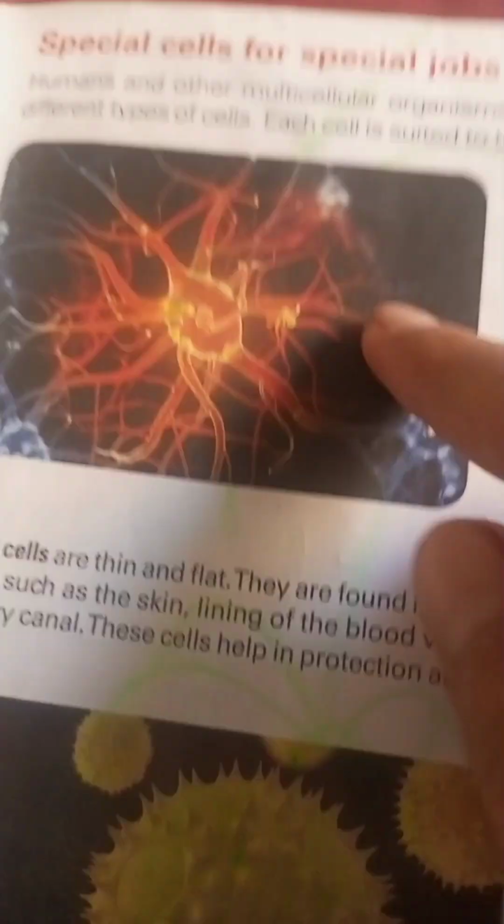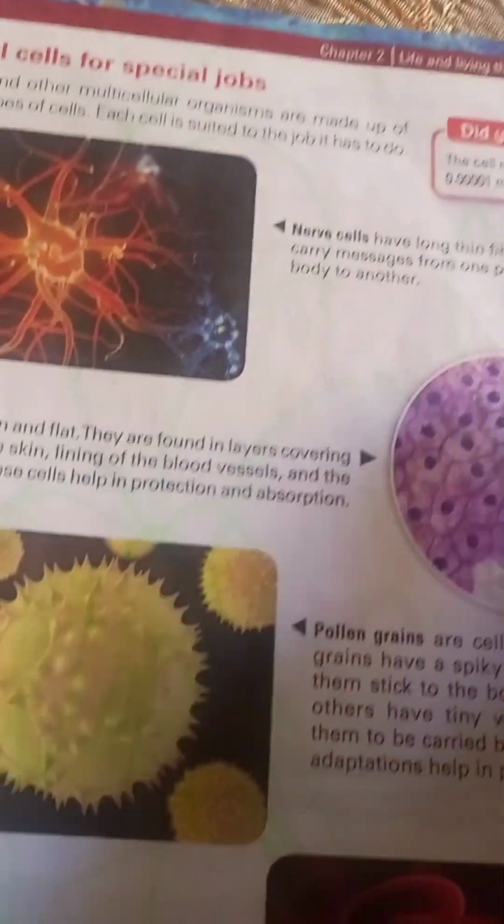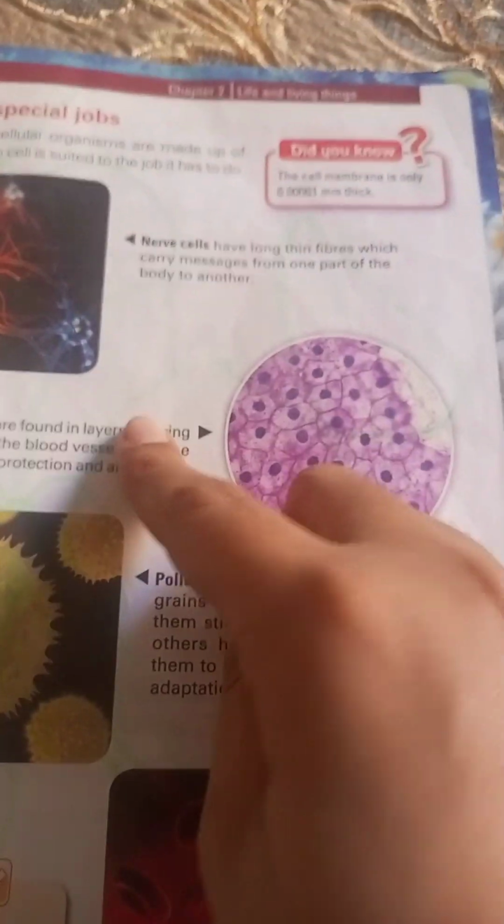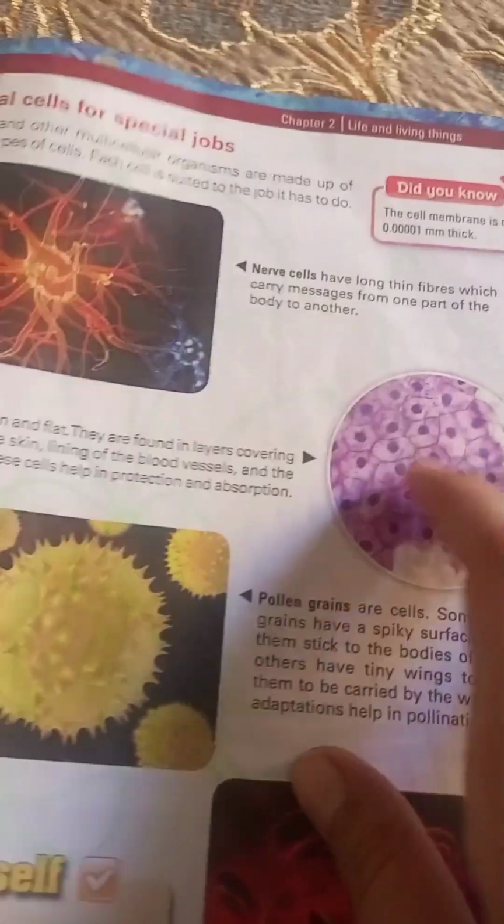Special cells for special jobs. This topic is about four types of cells right here, which are some special cells for some special jobs, as it says. We have nerve cells, epithelial cells, pollen grains, and red blood cells. Nerve cells, we have a lot of them in our brain, and they carry messages from one part of the body to another.